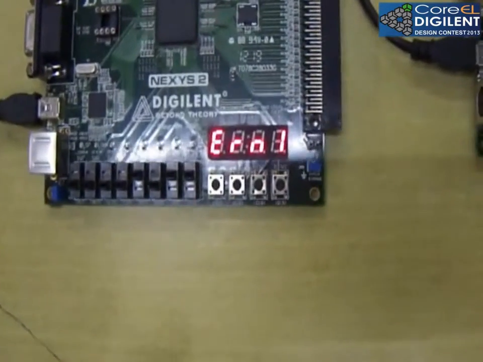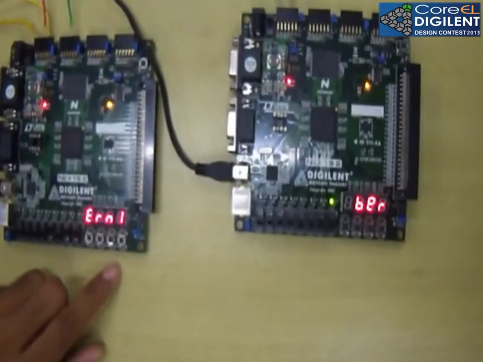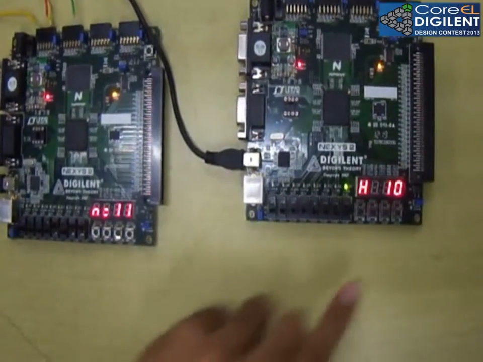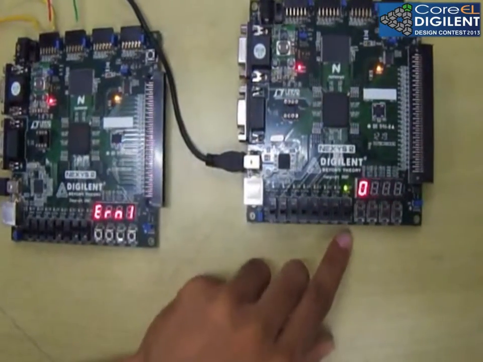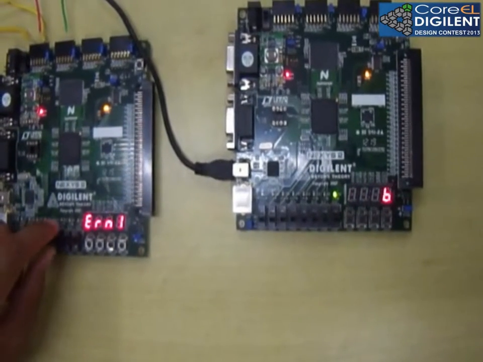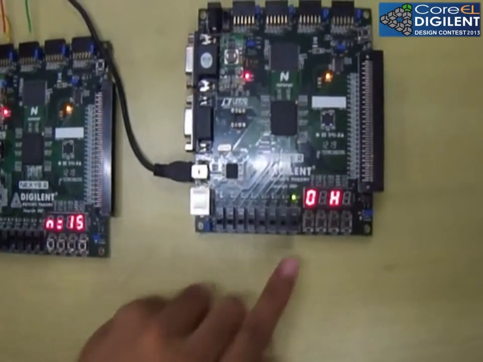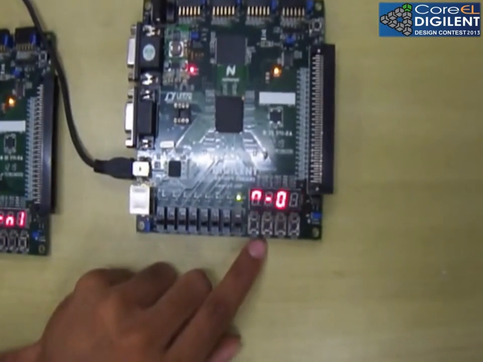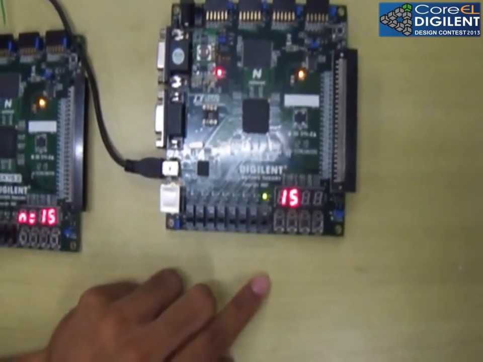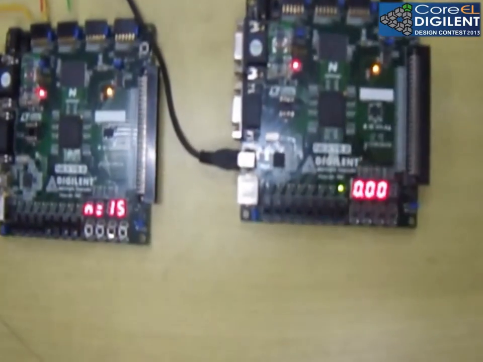Now I will show you the total function of the transmitter and the receiver. Right now the value of N at the transmitter is 11. It is automatically detected at the receiver side. See, 11. Now I am going to change the value of N at the transmitter side. I have kept it 15. It is automatically detected at the receiver side. See, now it is 15. So it indicates that the value of N selected at the transmitter is automatically detected at the receiver end.